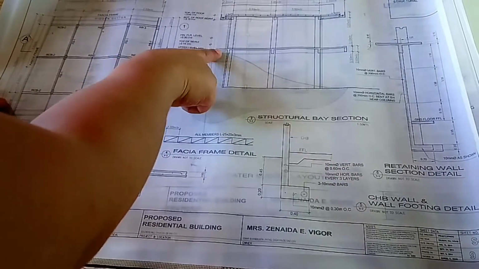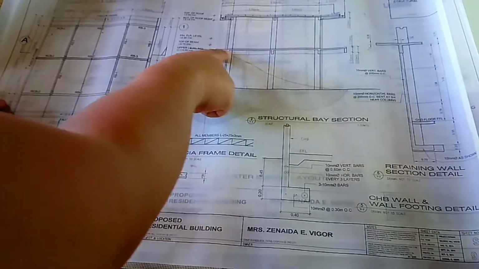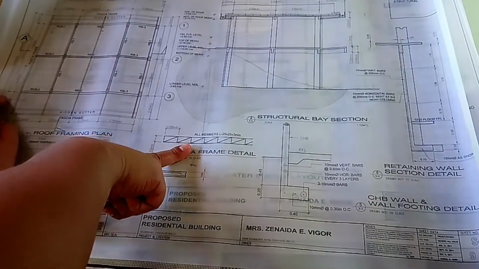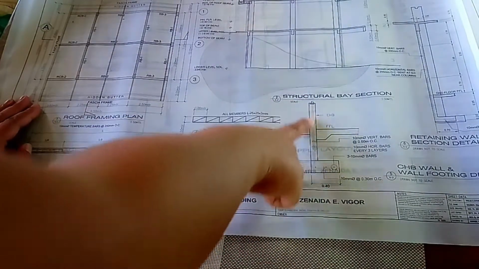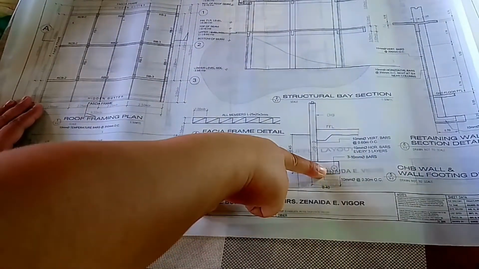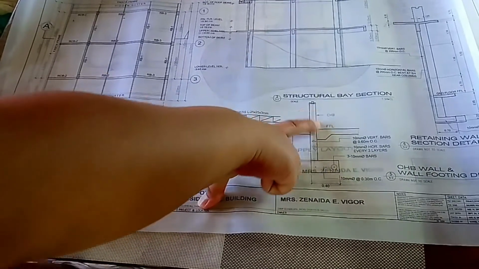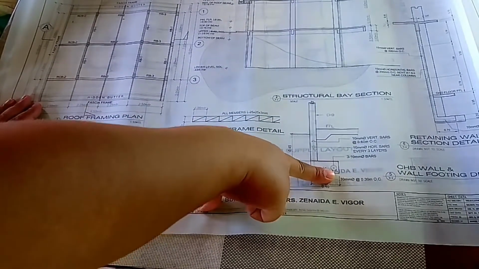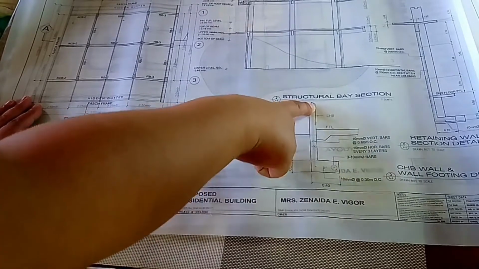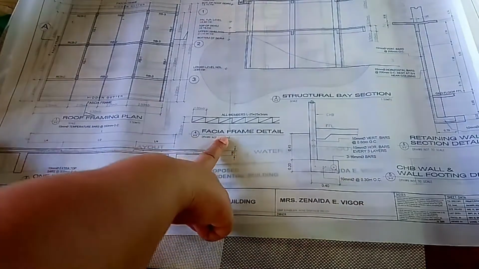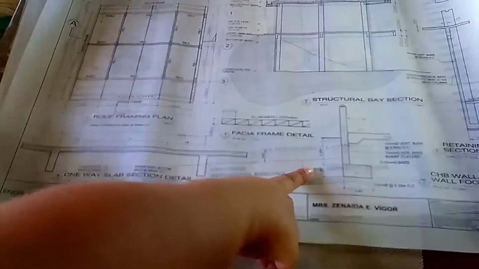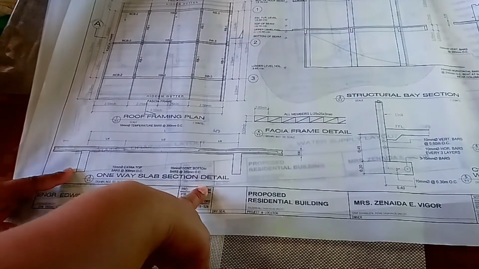This is a retaining wall section detail, because you have a retaining wall here, as the location of the lot is on sloping terrain. So this is the section and wall footing. As you notice, it is L-type because this is the portion where there is a firewall. This is the CHB, this is the finish floor line. Then you have here the fascia frame detail, then the one-way slab section detail.